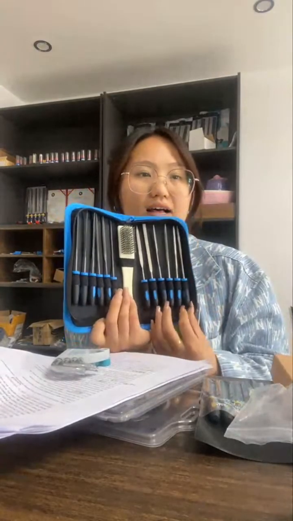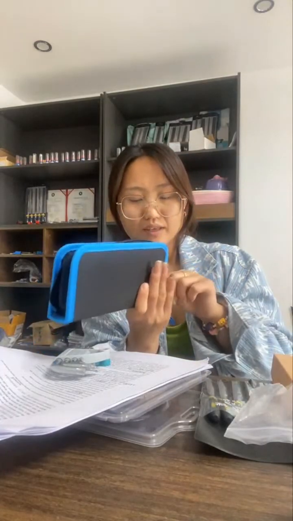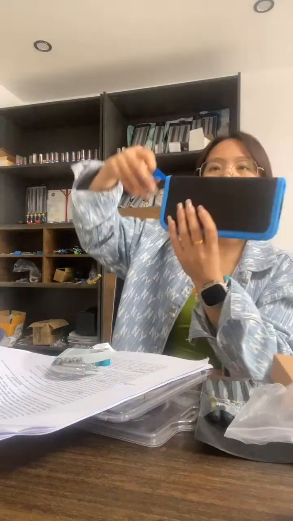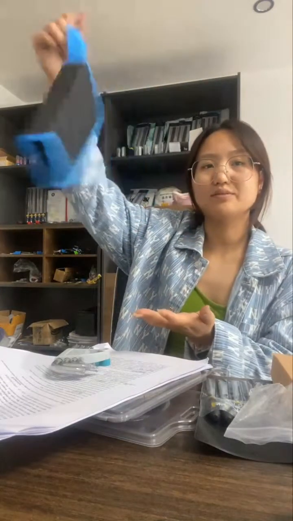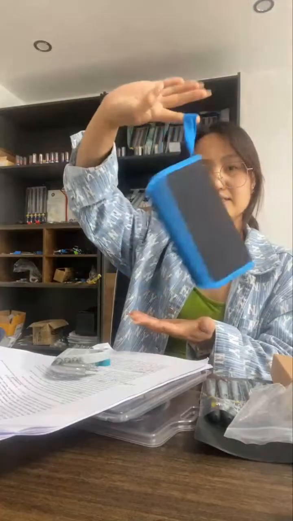And we also can use the handles. It is very easy to carry out hitting customers.